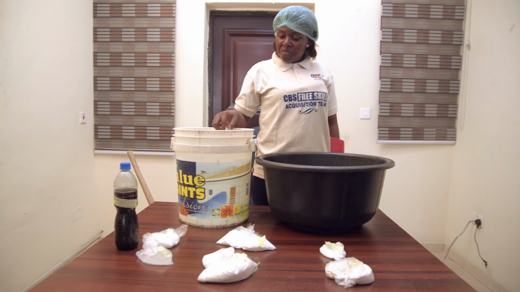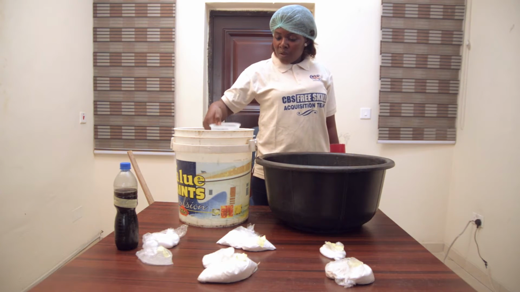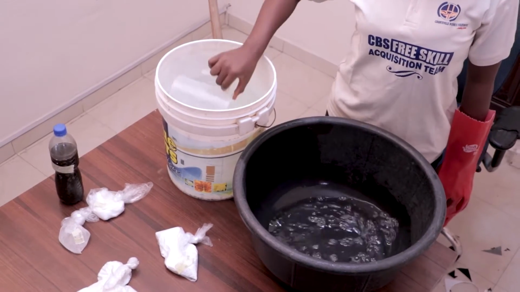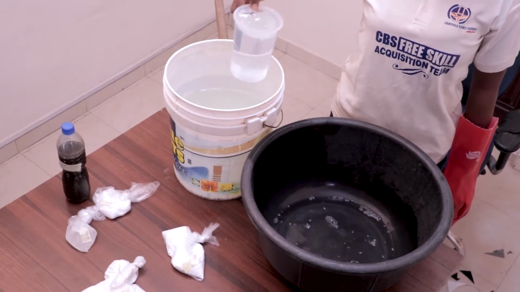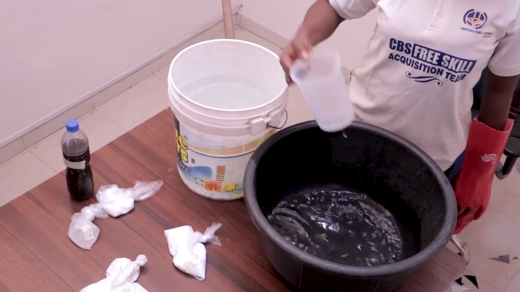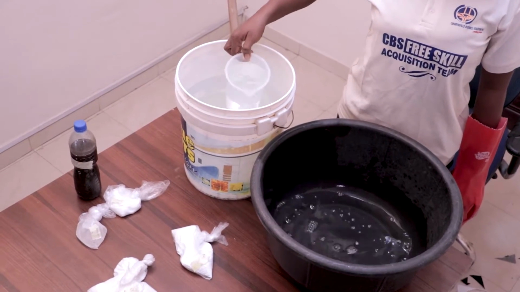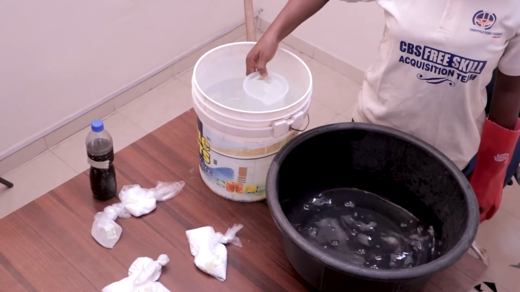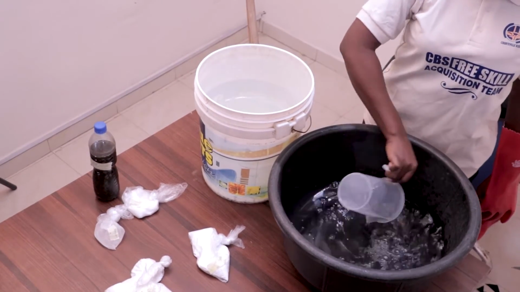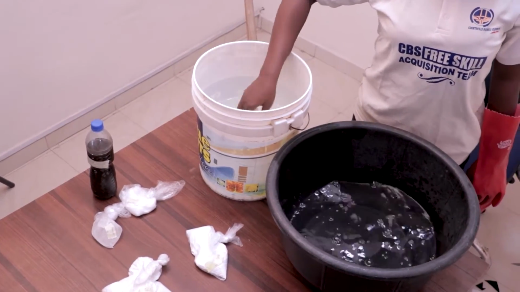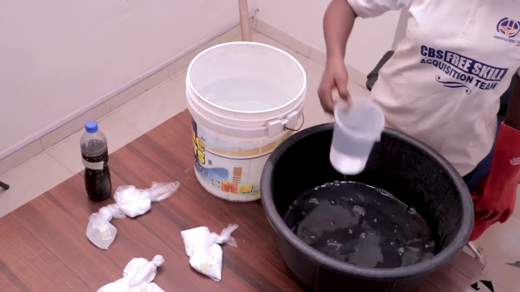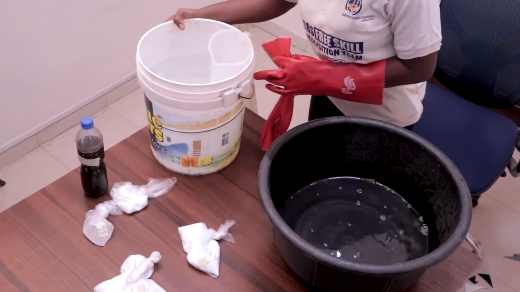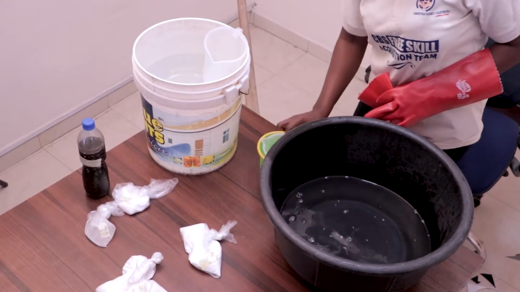Okay, so I'll be measuring 5 liters of water into my main bowl. This is a liter cup. Three, 4, and that's 5. So to dissolve the other chemicals, I need more bowls to do that.